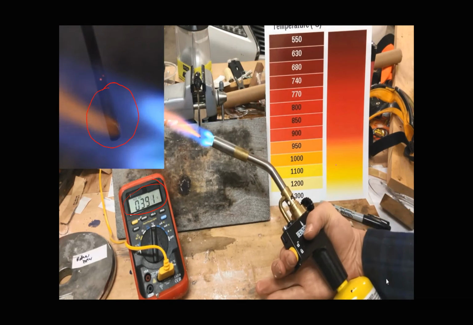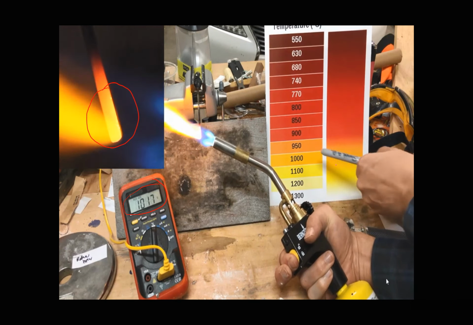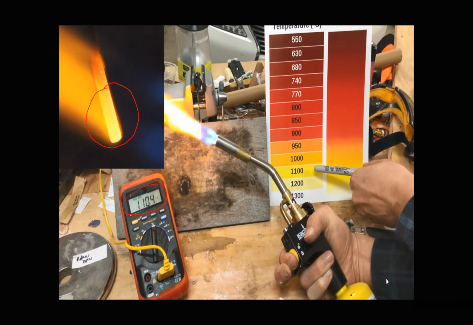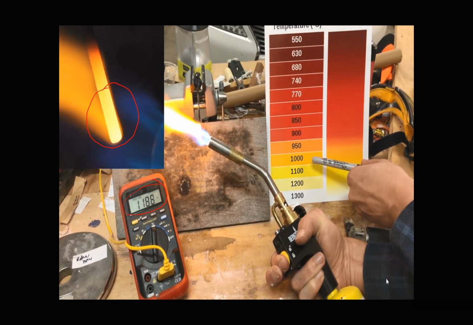So let's replace the burning flame with a more powerful flame. You notice that at the extreme end, where the temperature is still low, it is around red, orange, and so on and so forth.